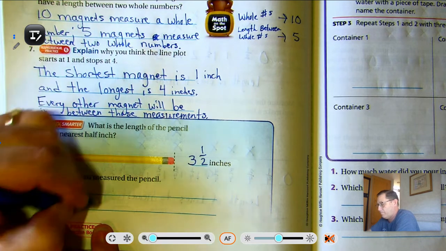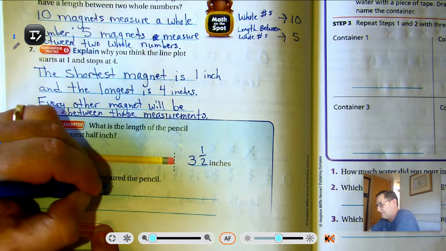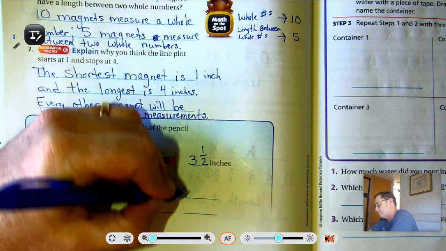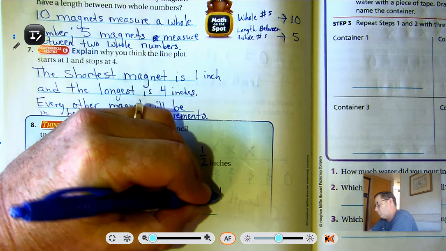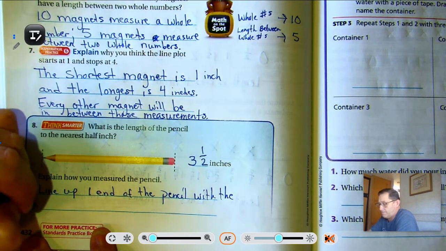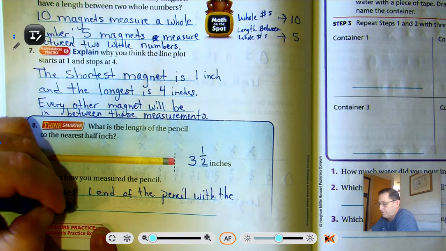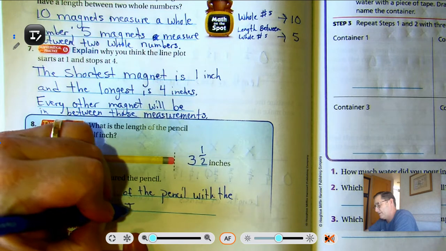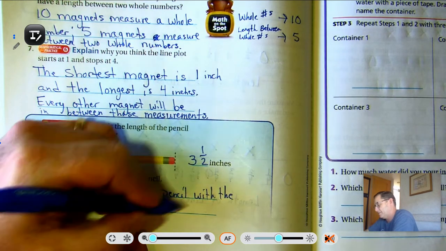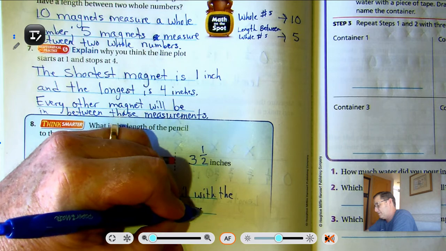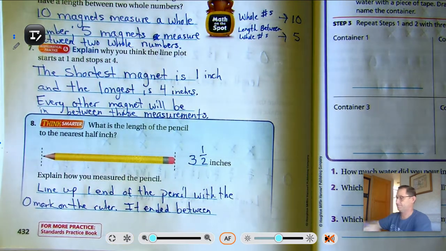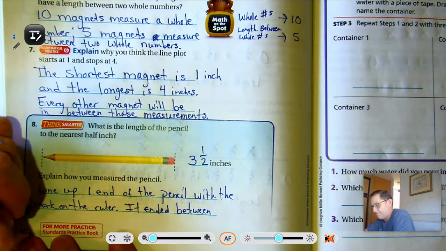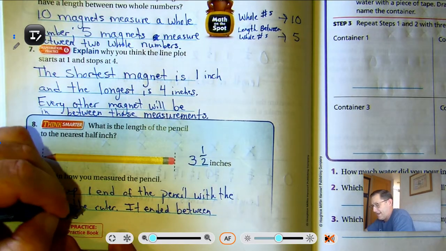Line up one end of the pencil with the 0 mark on the ruler. It ended between 3 and 3.5.